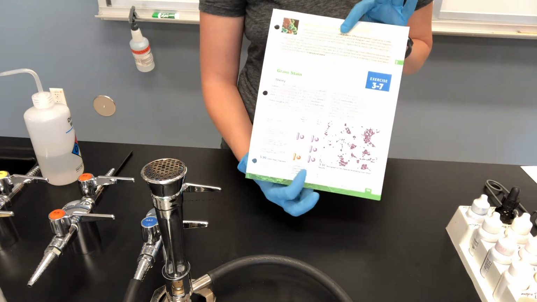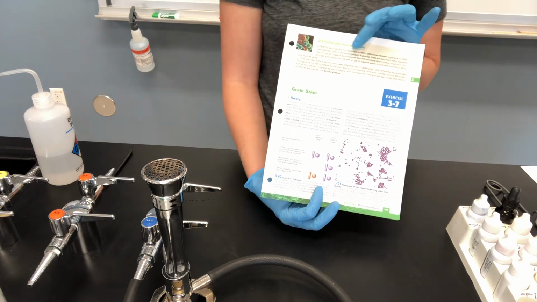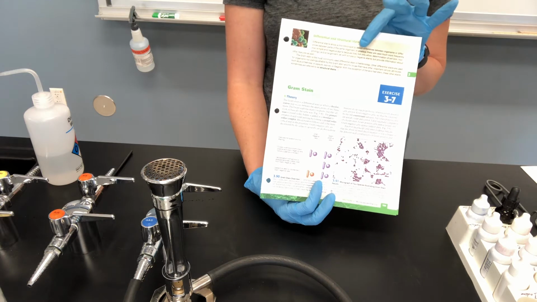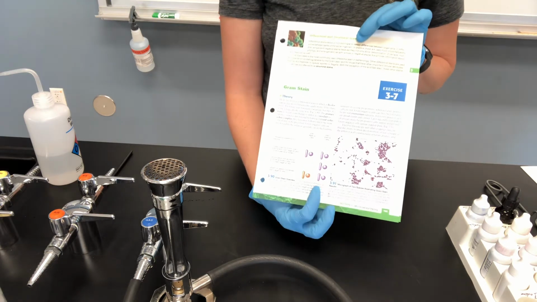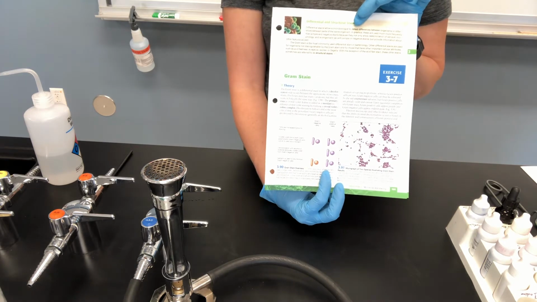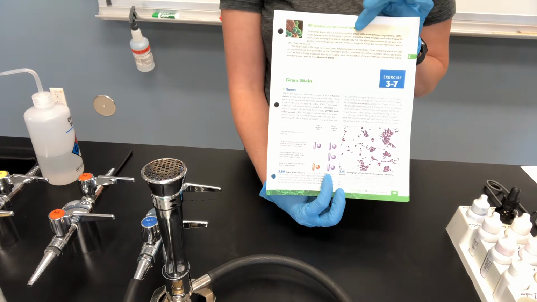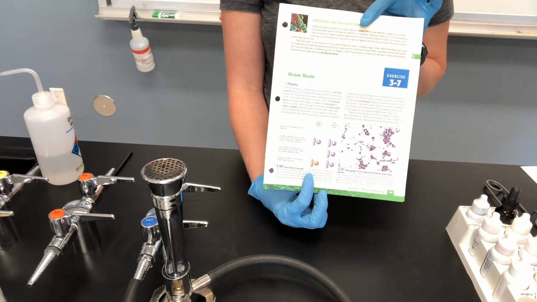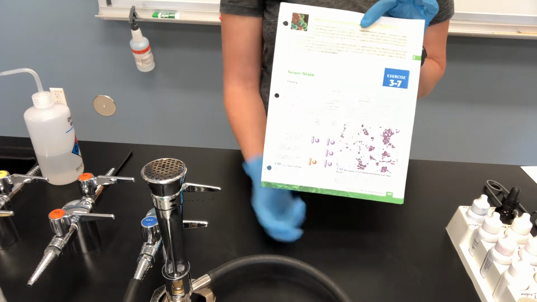Christian Gram figured out that these two different groups of bacteria have different physical features, and when they go through this staining process, they come out as different colors, which is really nice to help differentiate different groups of bacteria. If you go through the gram stain process and you get purple cells, these are what we call gram positive. And if you have a pink outcome, this is called gram negative. So we have gram positive cells and gram negative, and that's what we're going to be looking for.